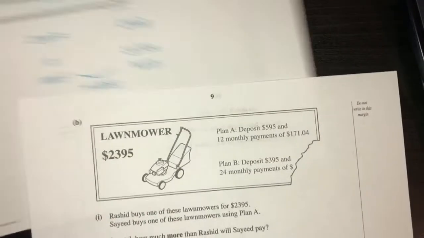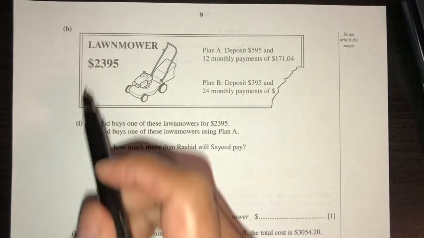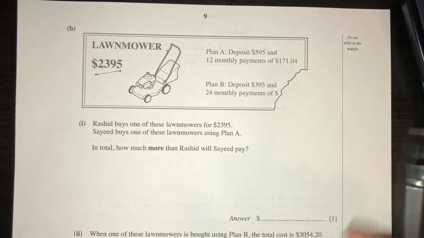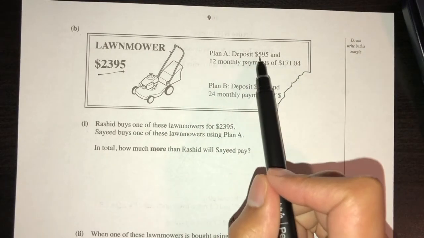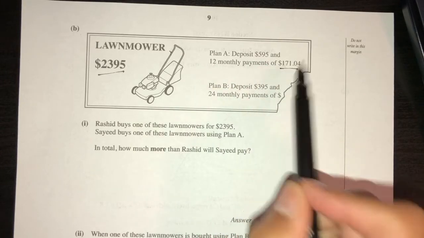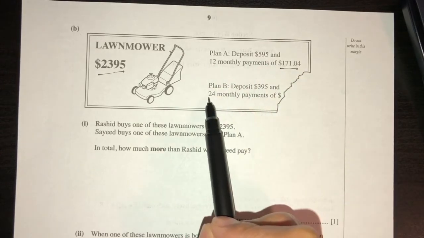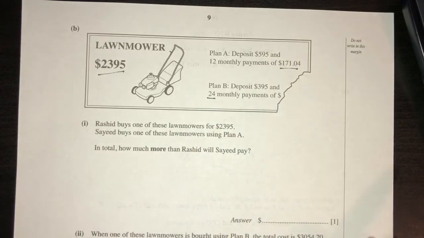Now let's move on to part B of the question. So here we have a lawnmower for this price. We have plan A and plan B. Plan A was a deposit of $595 and 12 monthly payments of this much. Plan B is a deposit of this and 24 monthly payments of, we don't know.